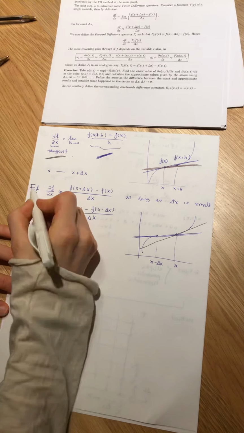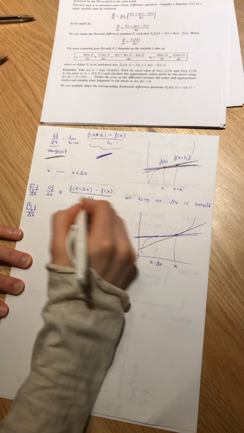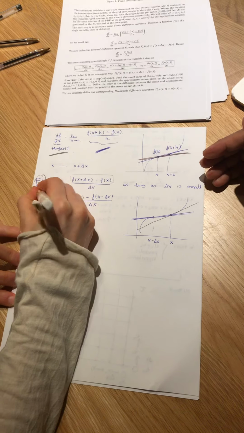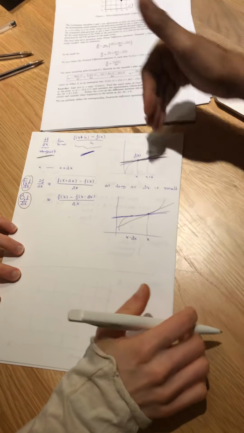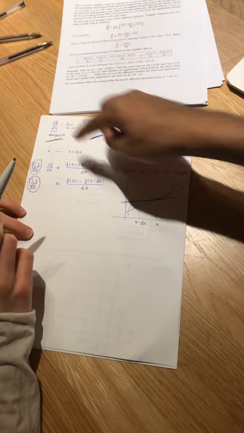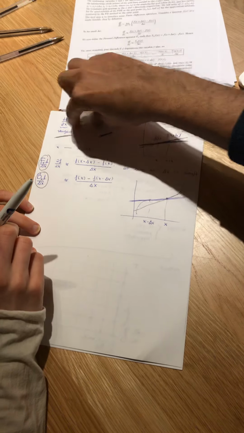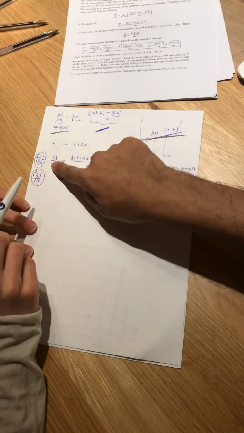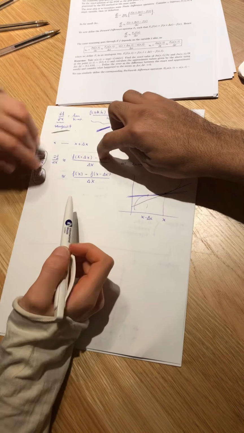So basically, the forward is only this part, the upper one. If you divide by delta x, you have this. So this is the forward, and this is the backward. After the derivative, if this is similar, we get the forward.